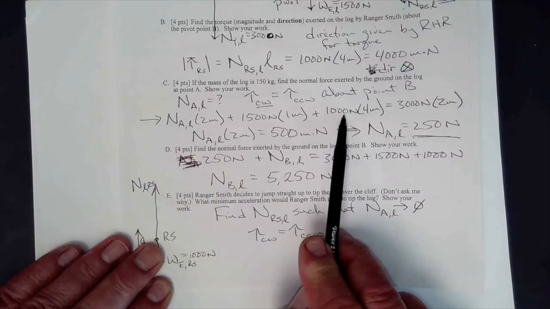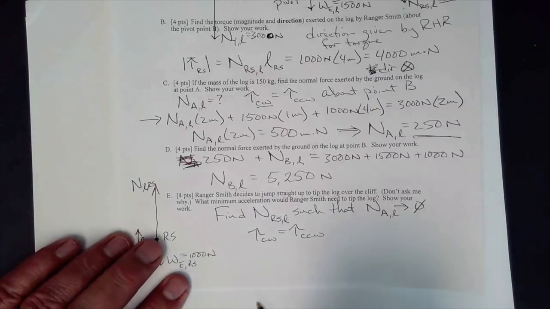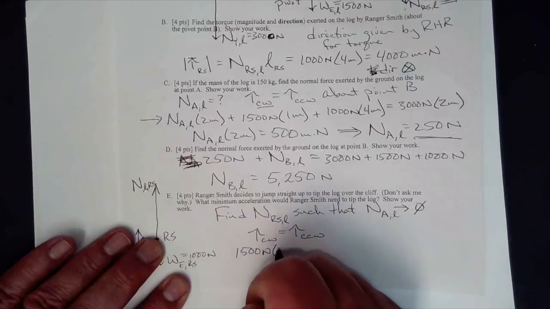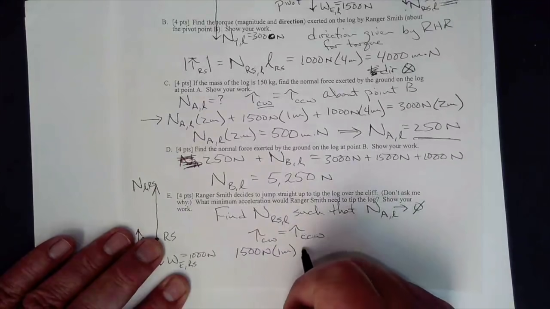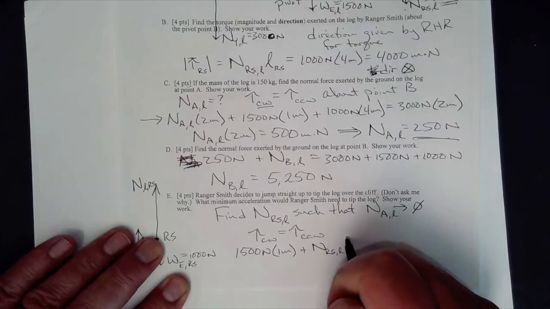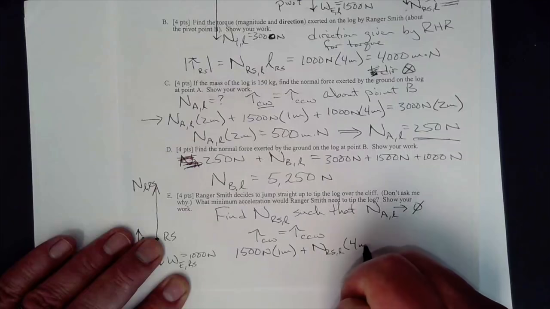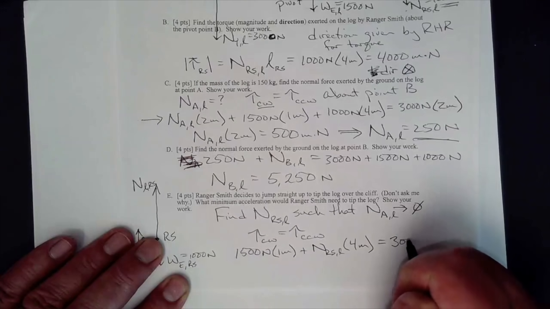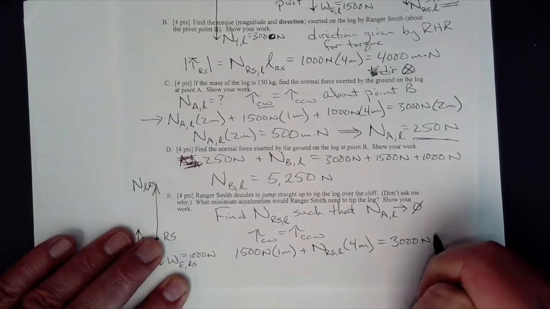So what we're going to have is the 1,500 newtons with 1 meter lever arm. We're going to have the push by Ranger Smith on the log, and his lever arm is meters. And that's got to balance the 3,000 newtons times its lever arm of 2 meters.